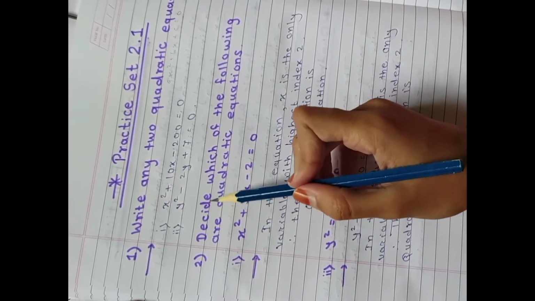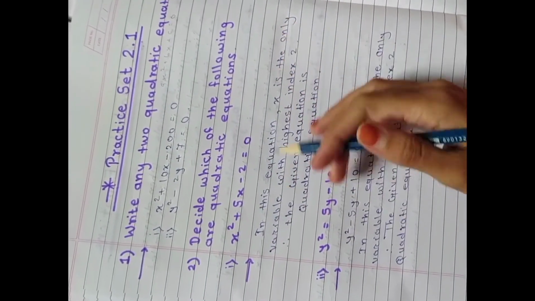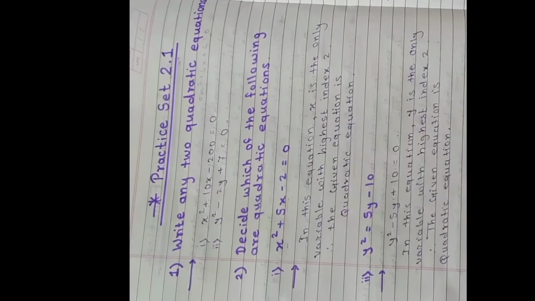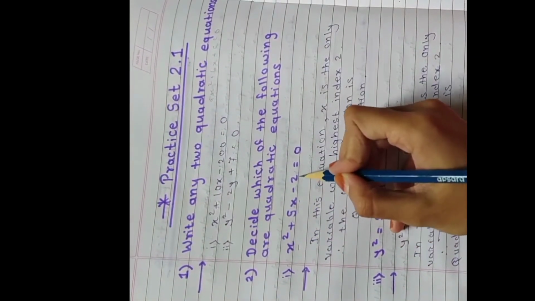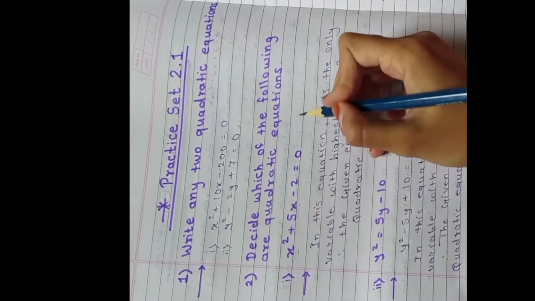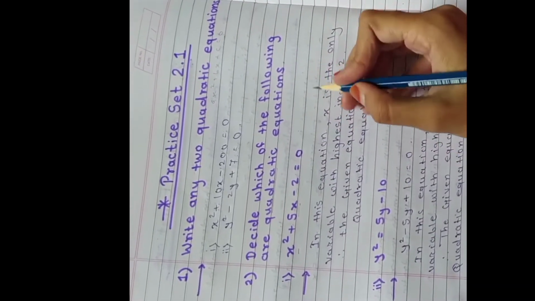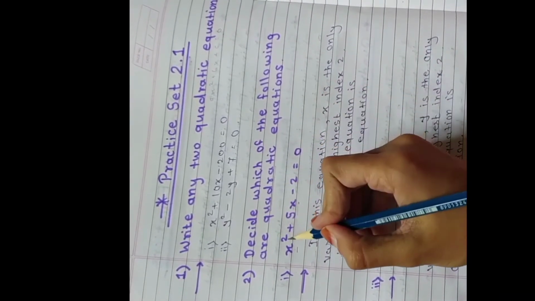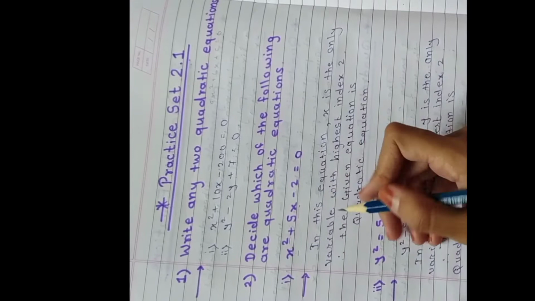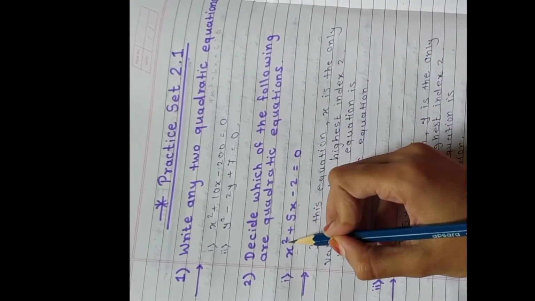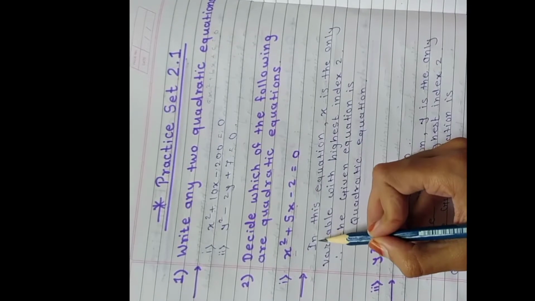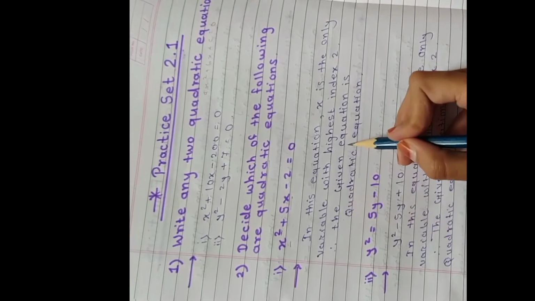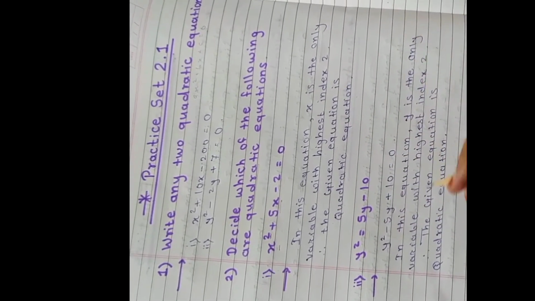Now second question is decide which of the following are quadratic equations. The first one is x square plus 5x minus 2 is equal to 0. Now look, the condition of a quadratic equation is we want only one variable and the highest index of that variable should be 2. So in this equation one variable is present and the highest index of that variable is 2. So we write in this equation x is the only variable with highest index 2. Therefore the given equation is a quadratic equation.